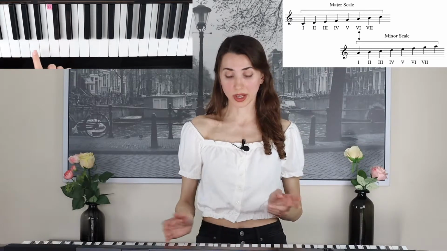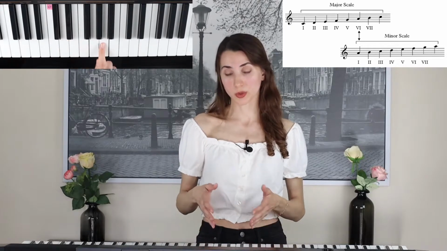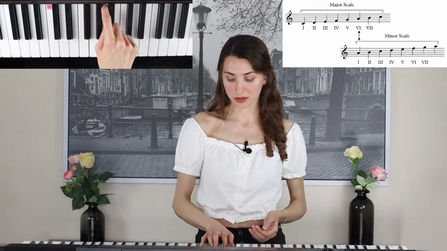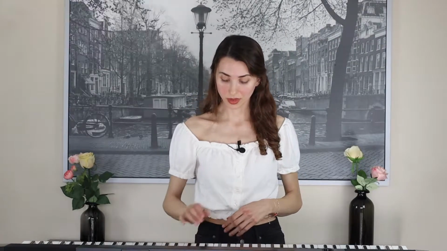Or the second way is that the 6th degree of a major scale, which now, using the C major scale, is going to be the first note of the relative minor scale. So these are the 2 ways. On the notes, you can see it on the screen. They just marked the 6th note, and that's going to be the first note, or the tonic, in the relative minor scale.